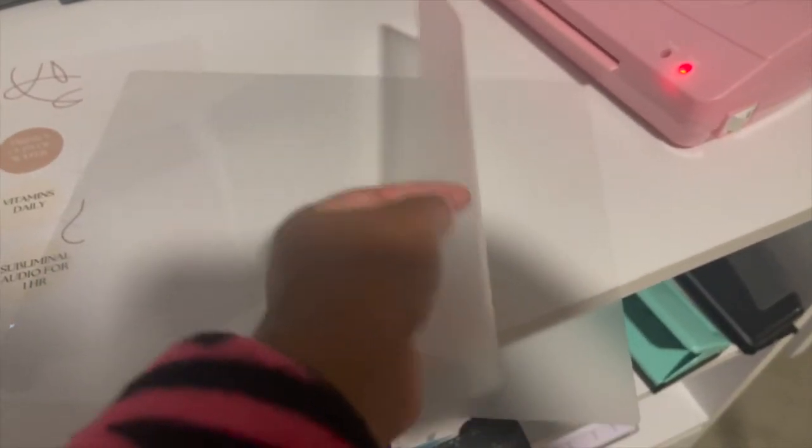So what you'll want to do is open it up like this. I'm not going to cut it down. I'm going to put the entire thing in here, just because it's going to end up being double work, and I don't plan on using the leftover laminating paper for anything else.